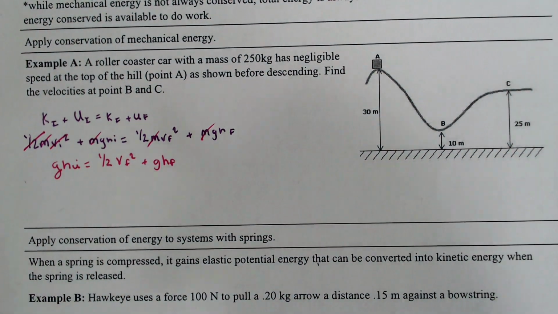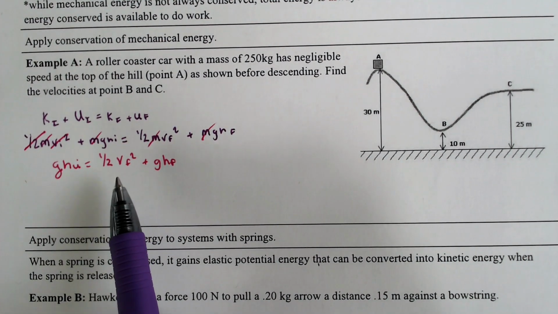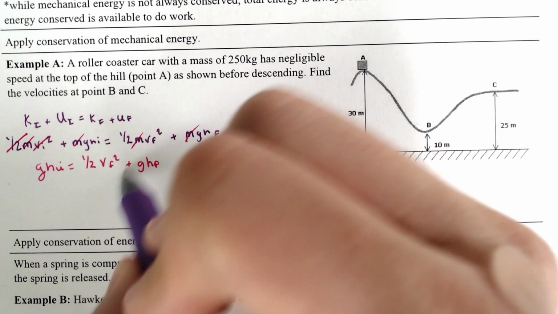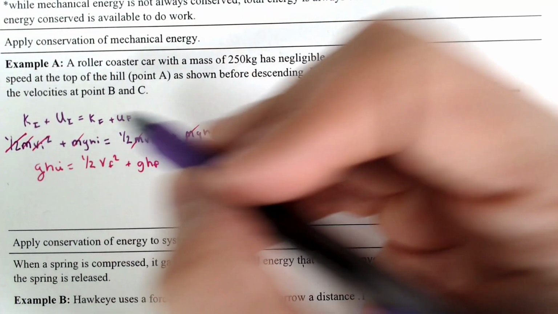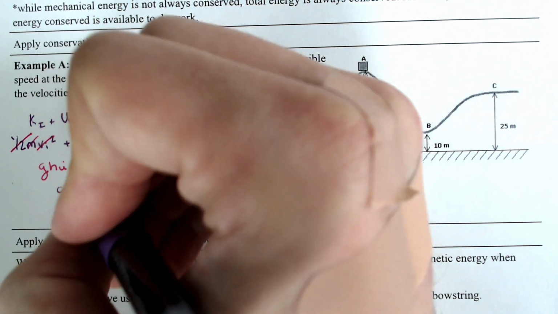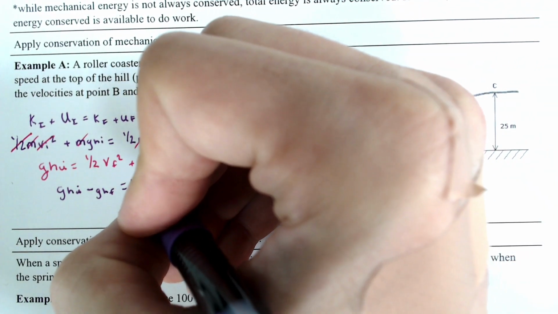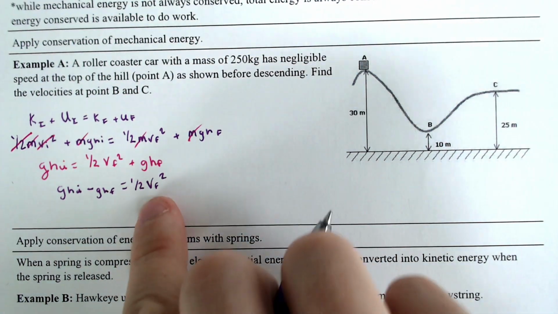Now we are looking for the final speed at points B and C. So let's solve for the final speed. We would subtract the g h_f over. So if we subtract it, we get g h_i minus g h_f will equal 1/2 v_f squared. Multiply by 2, and then square root.